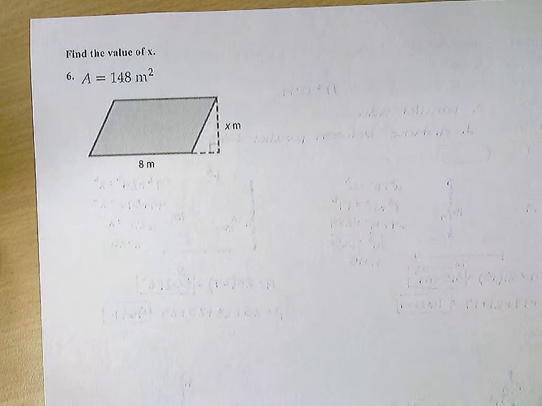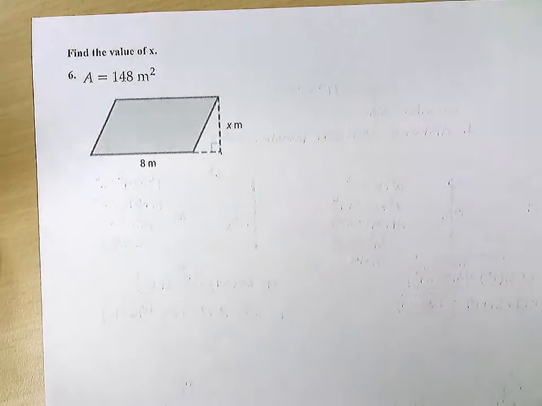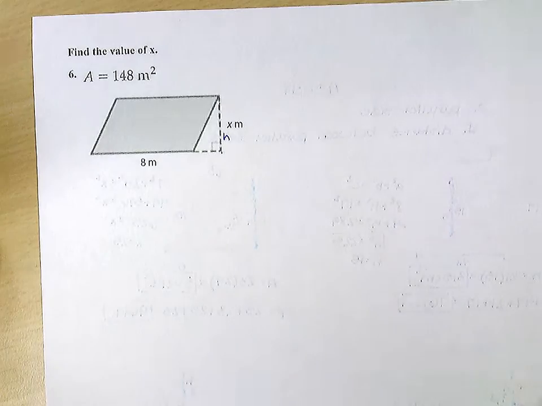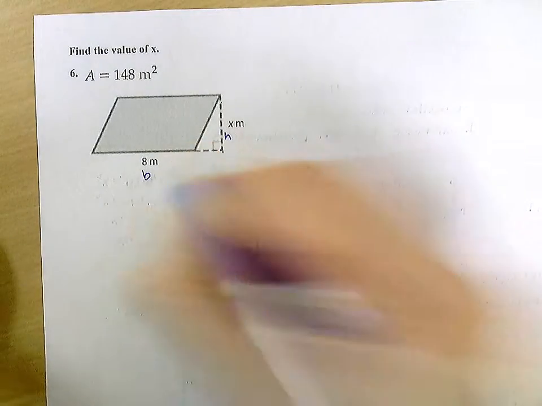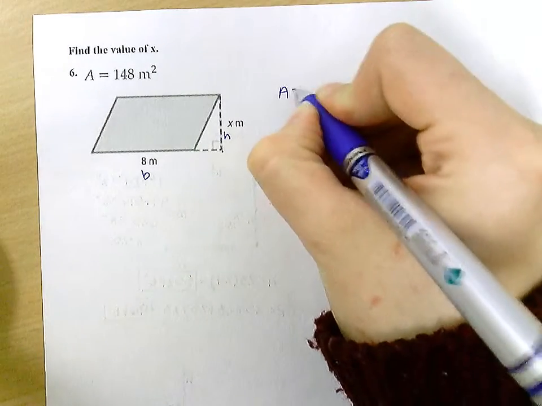This one, you do have a picture. However, it's telling you what the area is already. So it's kind of like the last one we did. This time we're just solving for x. Okay, well, x is this length right here. What is that considered? The height. Okay, then which one is your base? 8. So I'm still using this formula.